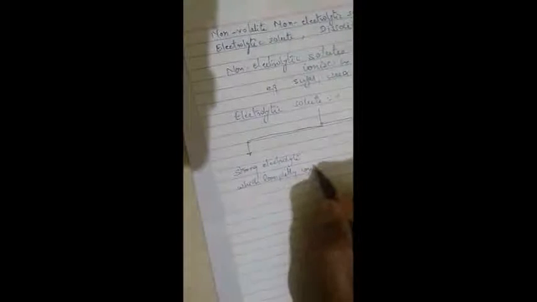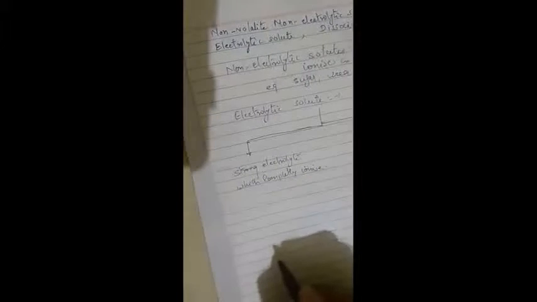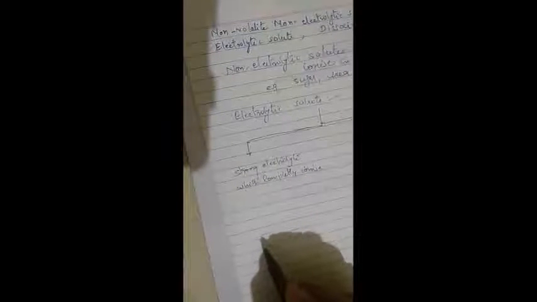A strong electrolyte is one which ionizes completely or dissociates completely in water.